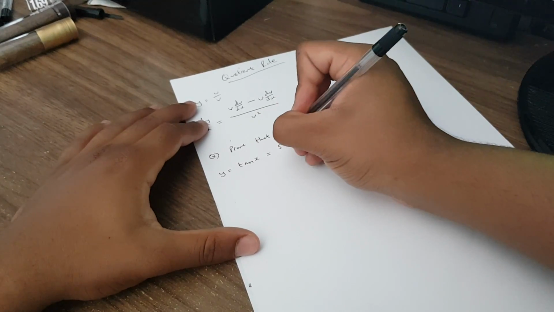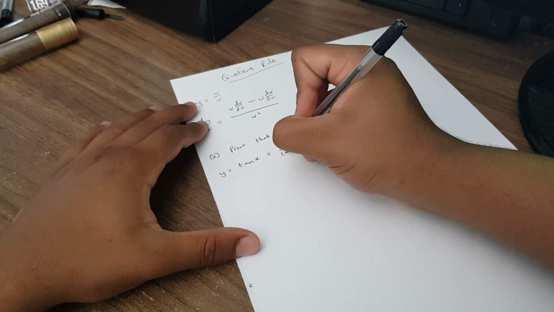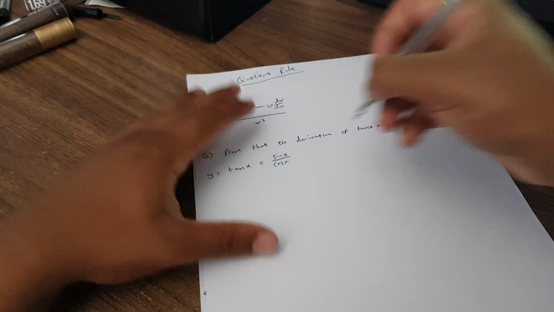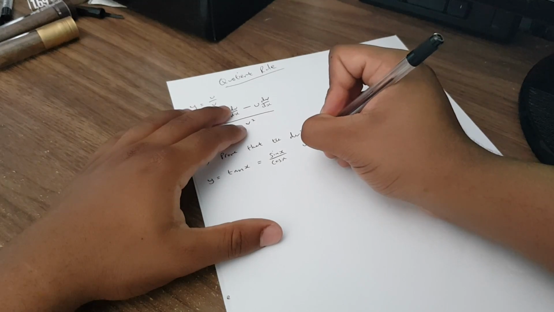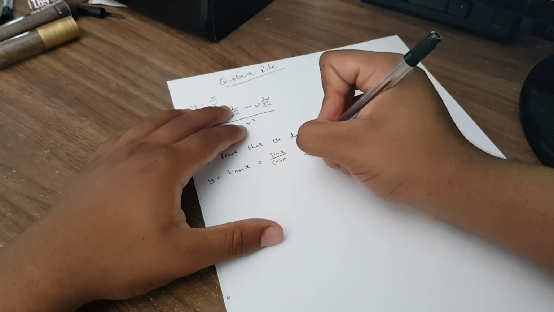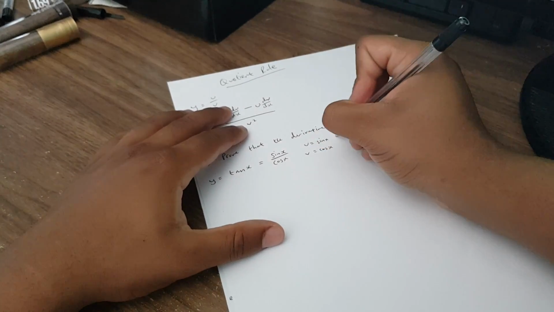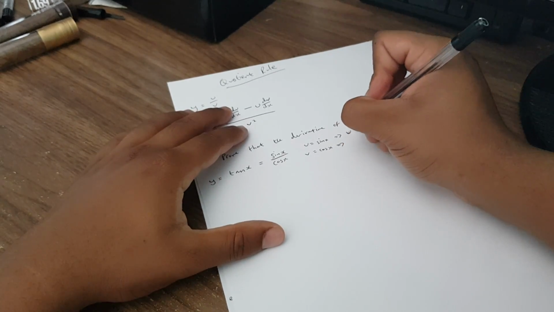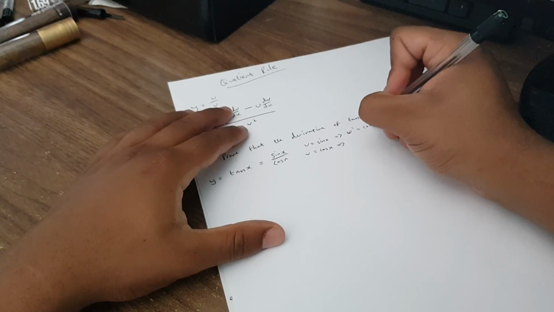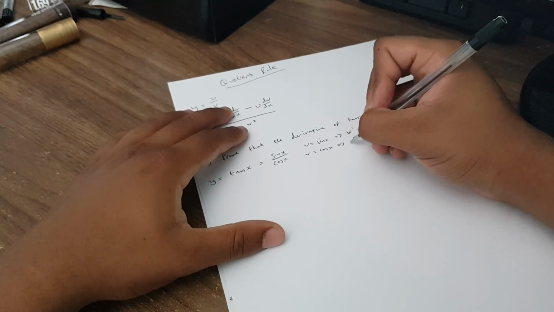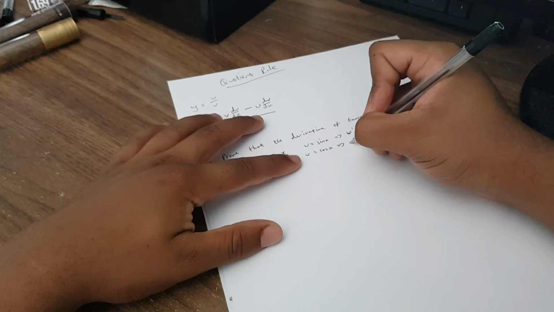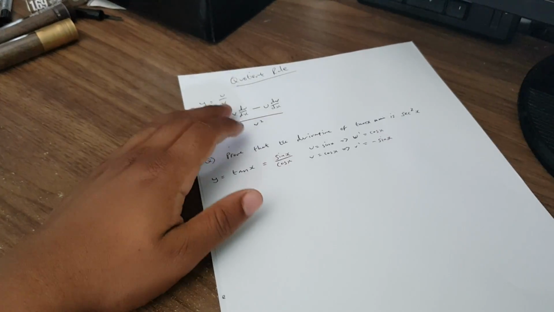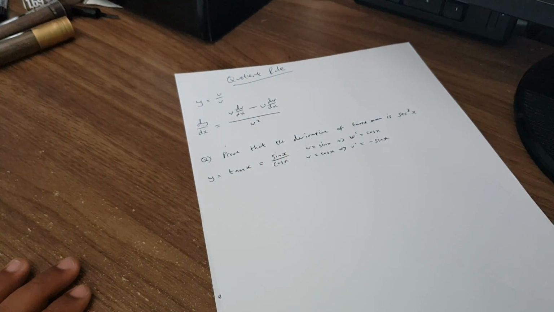We can say that this is equal to sine x over cos x. Therefore, we have a quotient here. So, u is equal to sine x, v is equal to cos x. When we differentiate both of these functions, we get that the derivative of sine x is cos x, and the derivative of cos x is equal to minus sine x, okay? That's what we'll get at the moment.